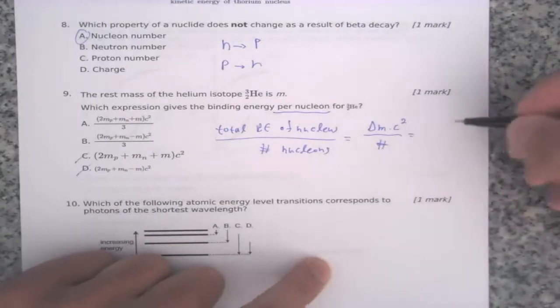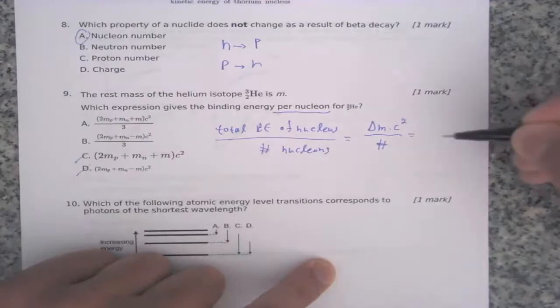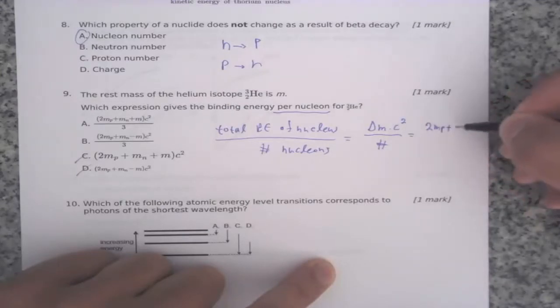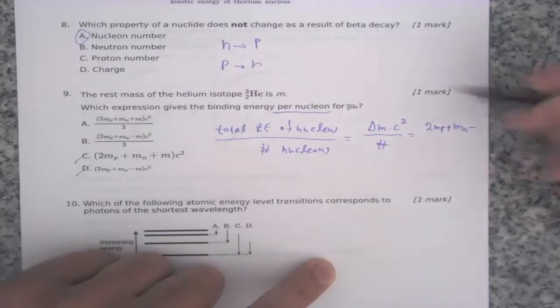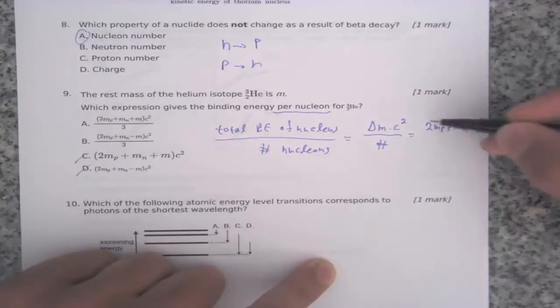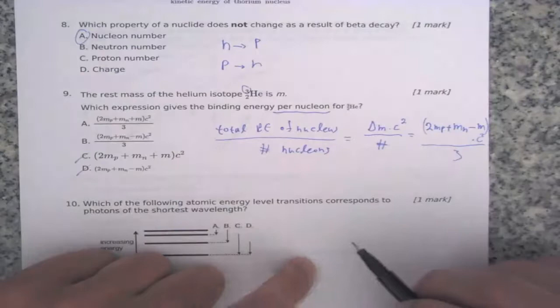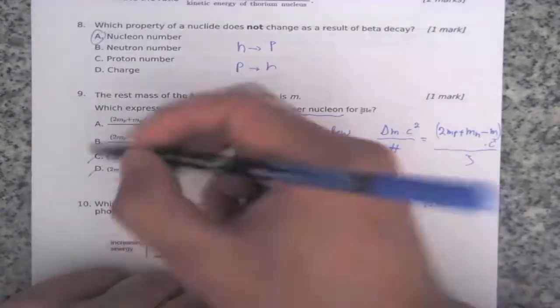So the mass defect is the mass of the individual particles minus the mass of the whole atom. So what you have here, you have two protons, so two masses of the protons, plus one neutron, minus the total mass of the atom. So minus M, and all of this is multiplied by c squared, divided by the number of nucleons. There are 3, as you can see here. So of course the correct answer here is B.